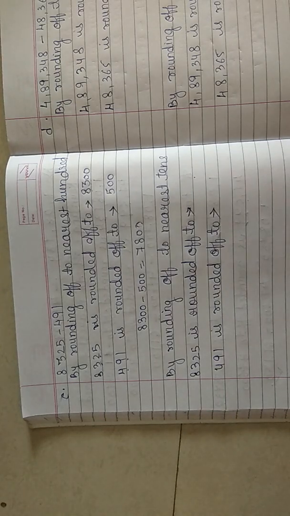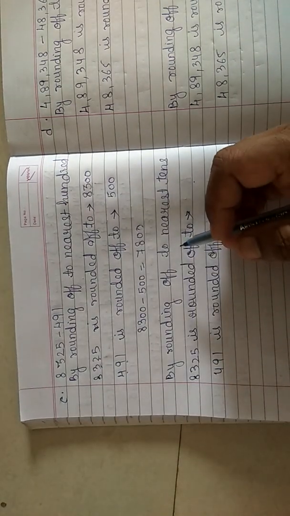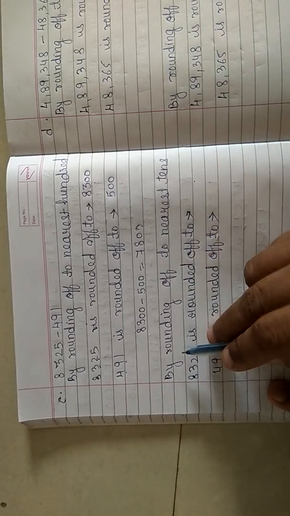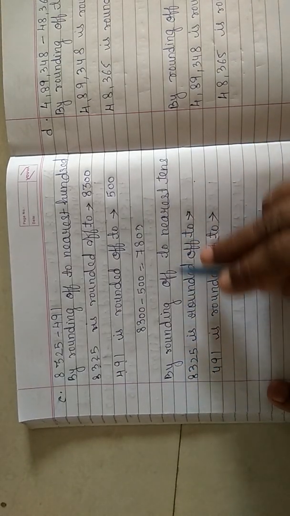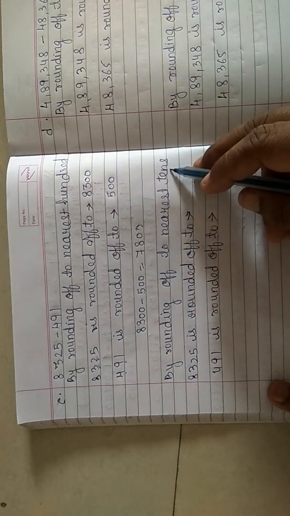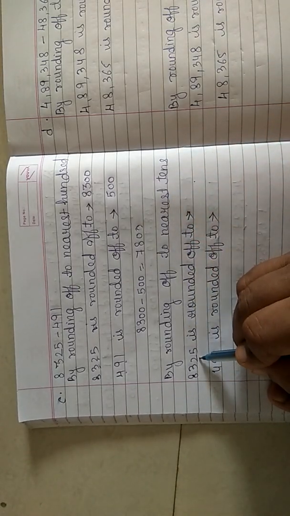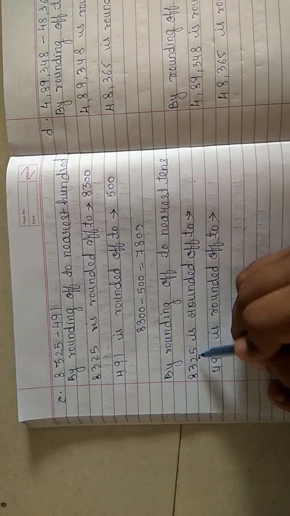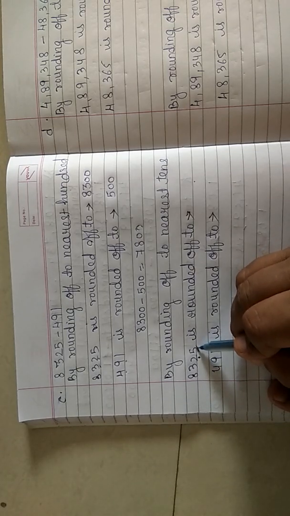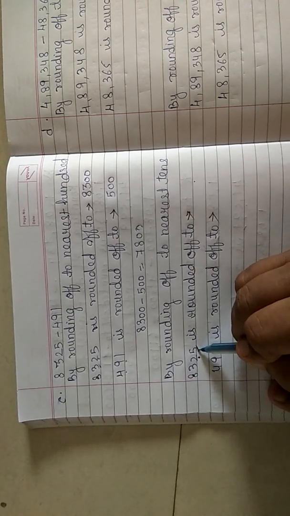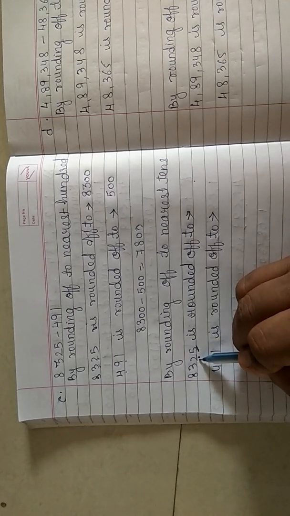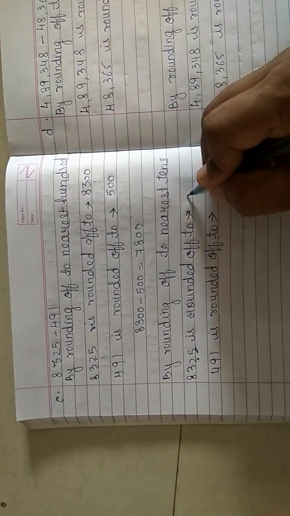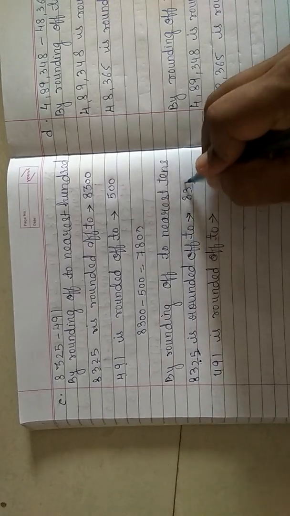Okay children, now they are telling you to give the rough estimate by rounding off to nearest tens. Now to round it off to the nearest tens, we have to see the number at ones place. Now here it is 5 here. So we are going to add 1 in this, so 25 will become 30.